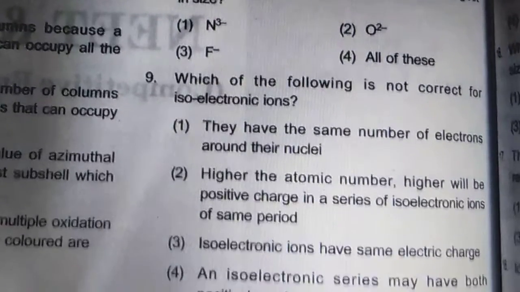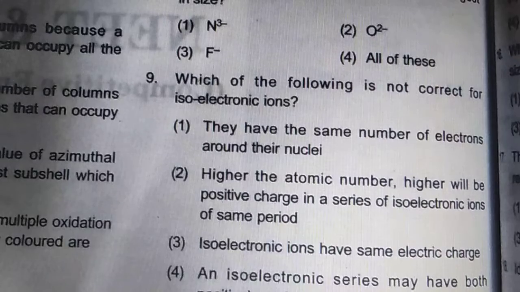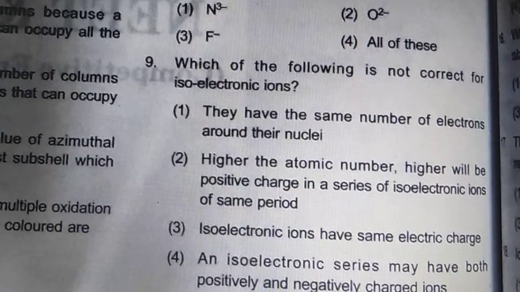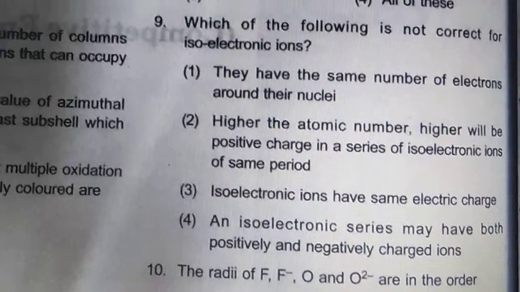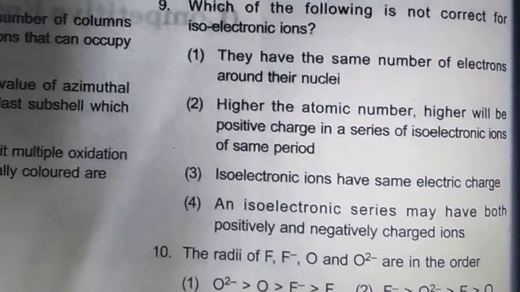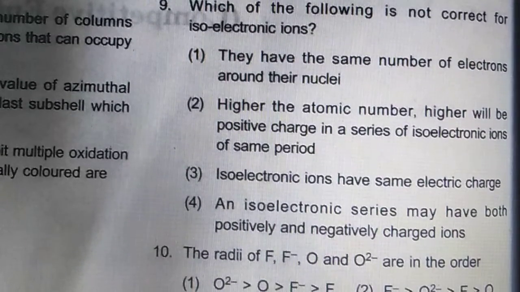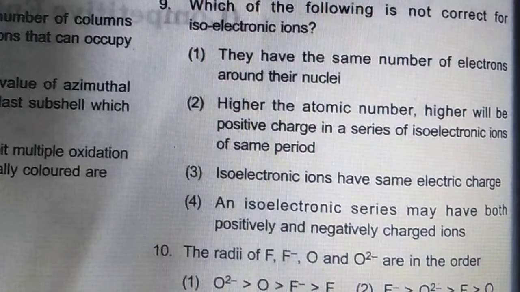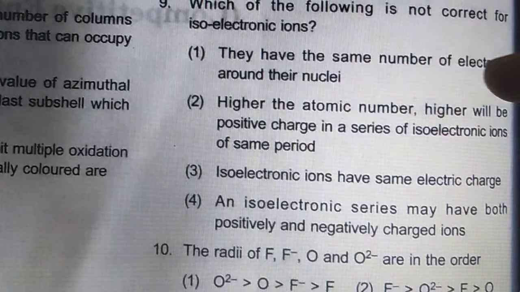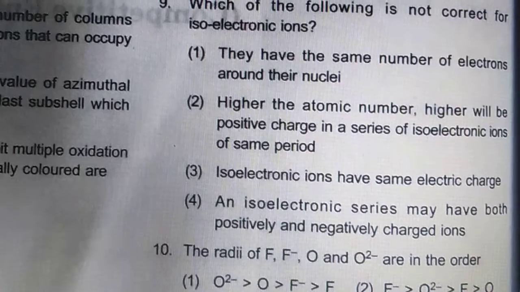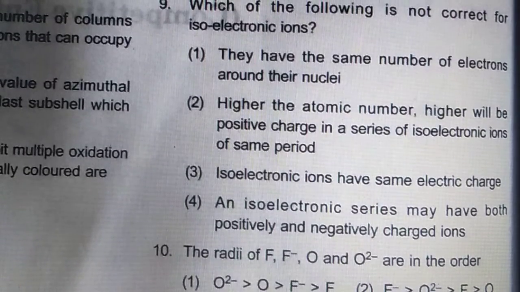Okay, now student, let us move to question number 9. Which of the following is not correct for isoelectronic? Student, firstly you try to understand what isoelectronic is. Iso means same, electronic means electron. Elements having the same number of electrons are known as isoelectronic. Now let us see, which of the following is a correct isoelectronic ion? They have the same number of electrons around their nuclei. That is very correct. They are asking for not correct. So the first is correct, same number.